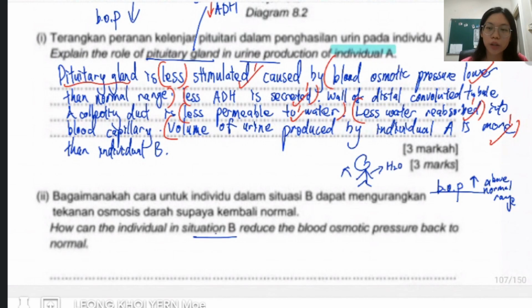So how can you reduce it back to the normal range? Normally when you lose a lot of water, how can you recover it back? It is through drinking lots of water, a long drink. So you just think logically, normally in this type of situation.